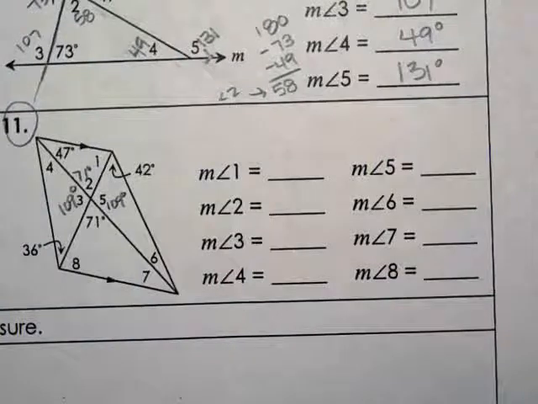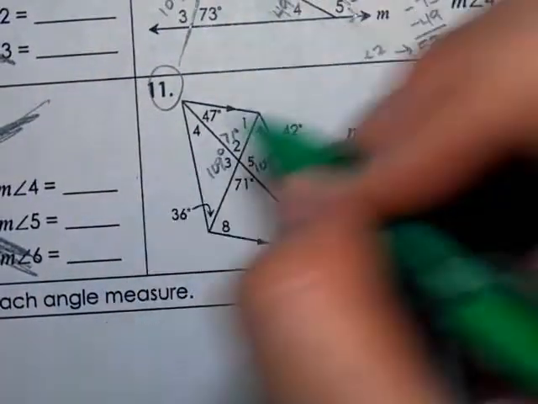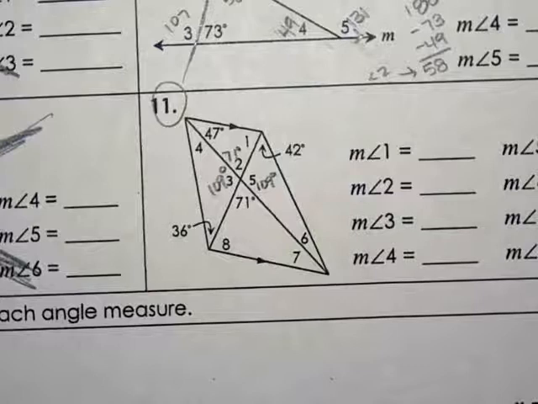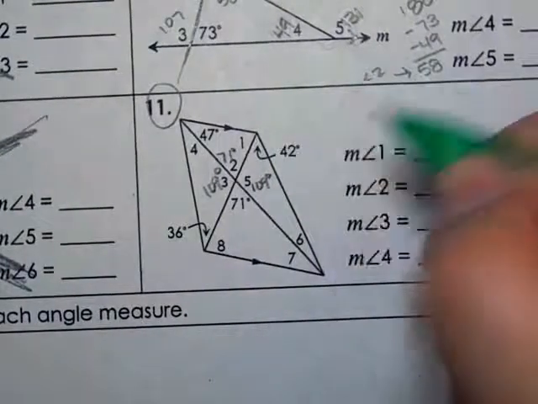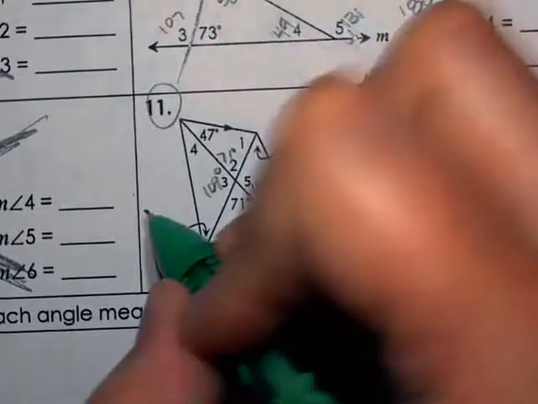What is 36? Did you say something was there? Okay, so we can get angle 4. So 180 minus 109 minus 36. Okay, so angle 4 is 35.